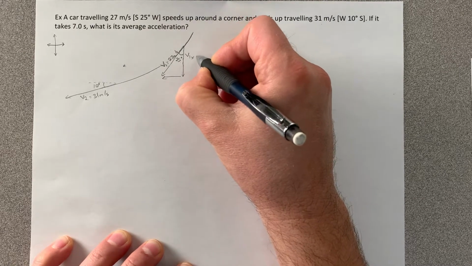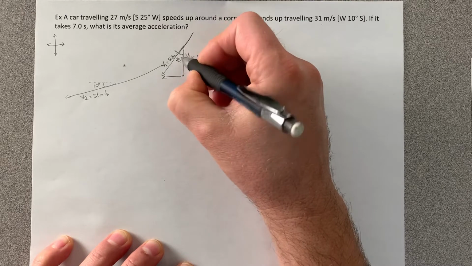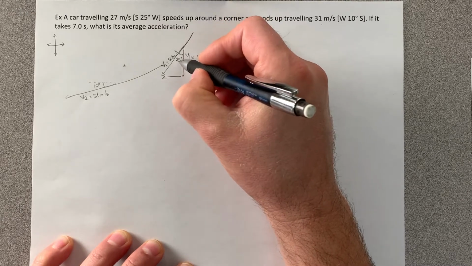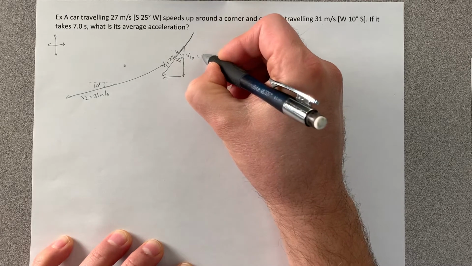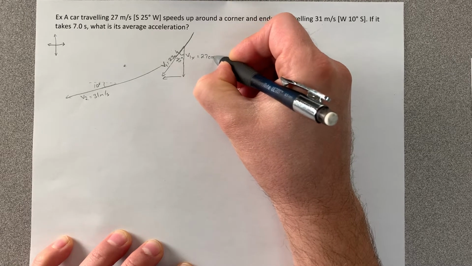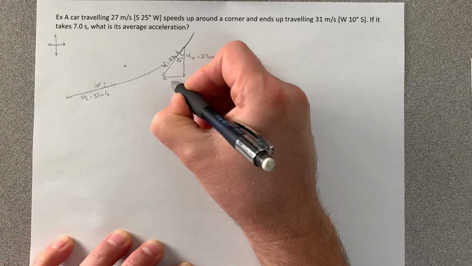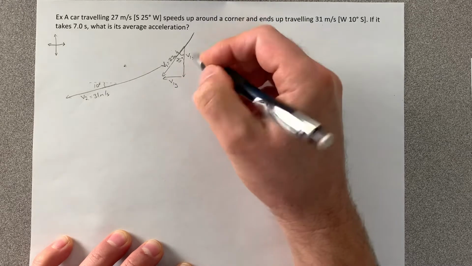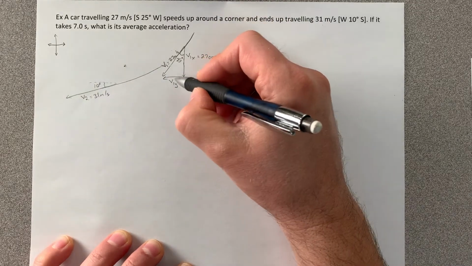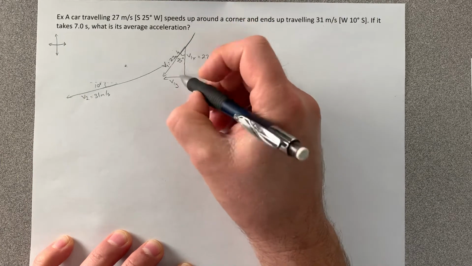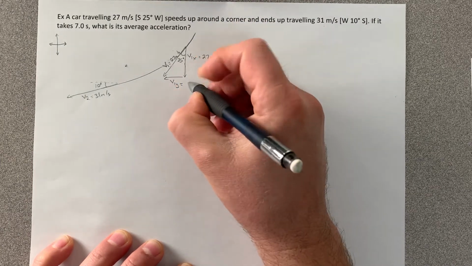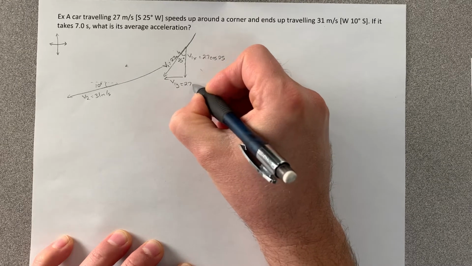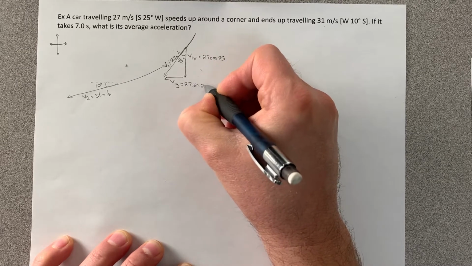This is going to be V1 in the x direction. You can think of cosine of 25 as adjacent over hypotenuse, so this is going to be 27 cosine 25. And for V1y, sine of 25 is opposite over hypotenuse, so this one is 27 sine 25.